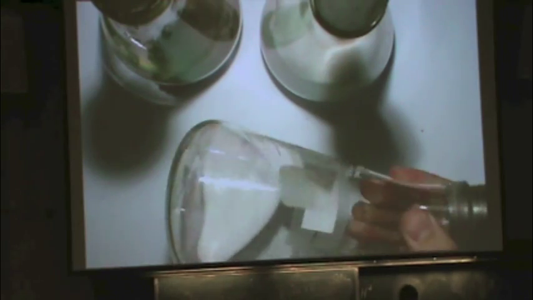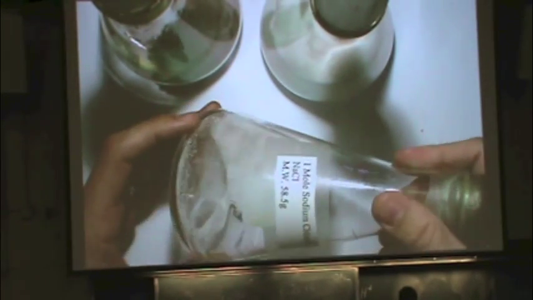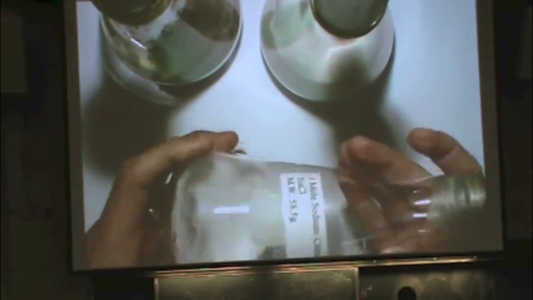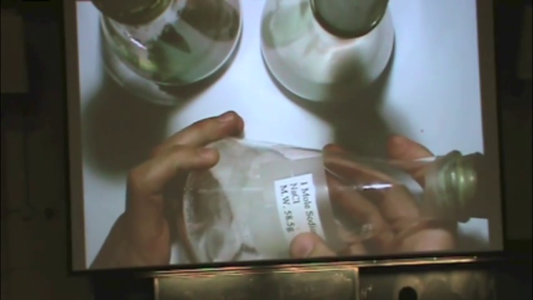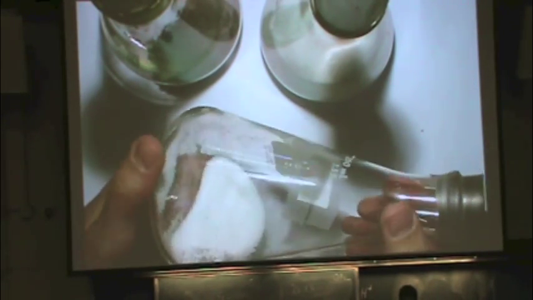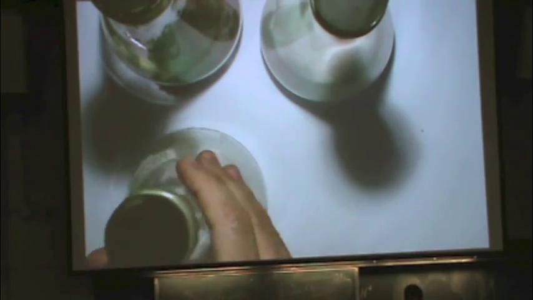Here's a mole of sodium chloride, which is? Yeah, table salt. Sodium chloride. All these, we can figure out the mass, so the molecular weight is from the periodic table. Okay, you can see the volumes are all different.